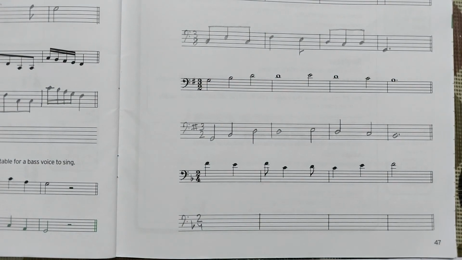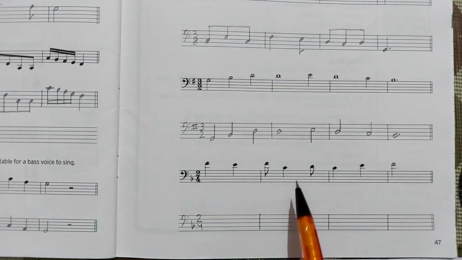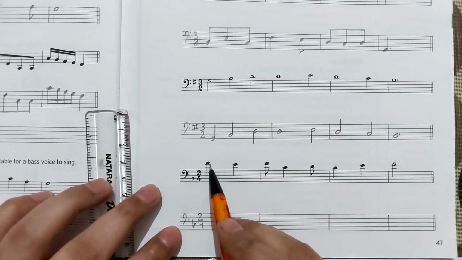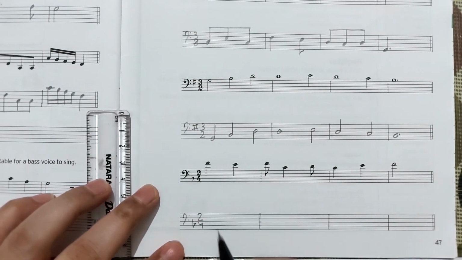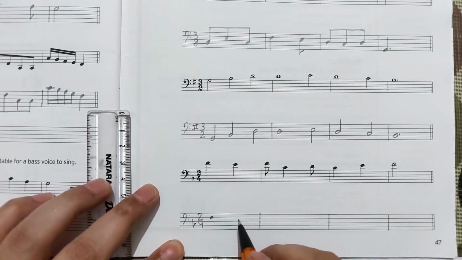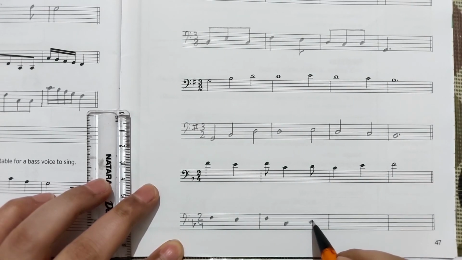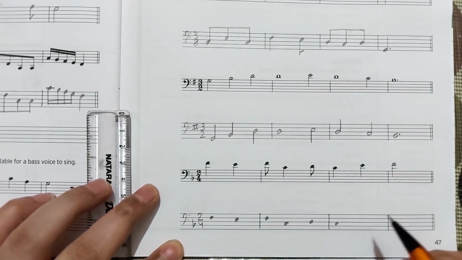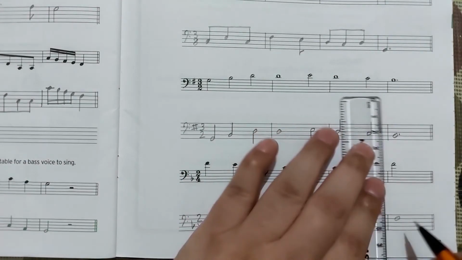Okay, and in this one now we have to go down. So this one is our F note, so we come to F. This is our E note, this is again F, then C, then we have D, then we have C, we have E, and we have F. Let's put the stems.